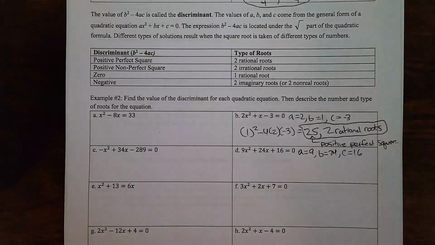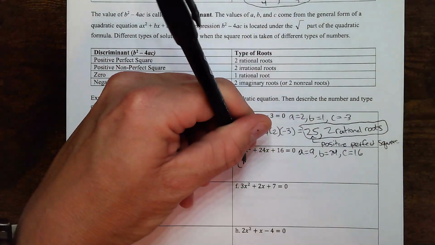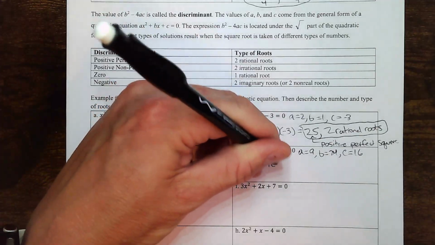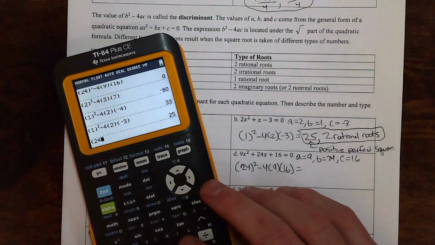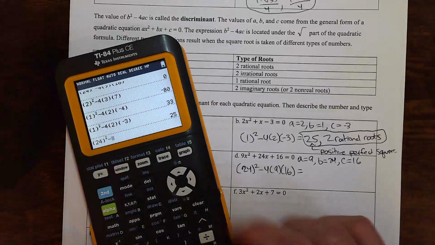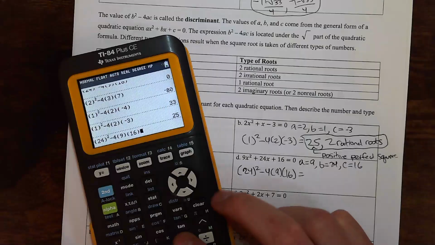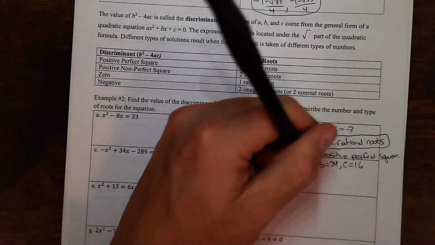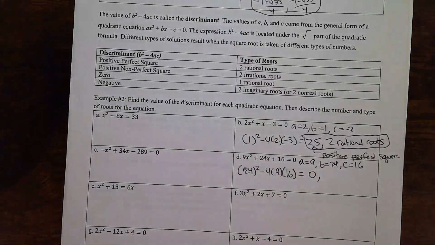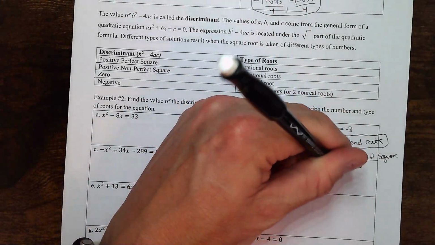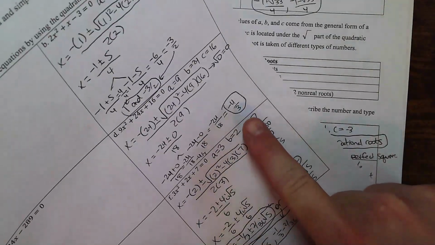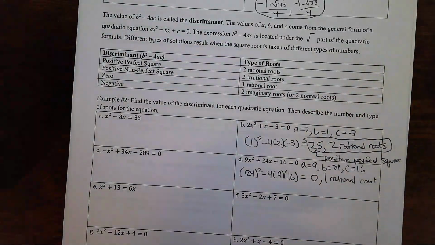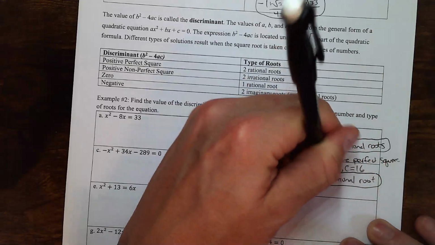Let's talk about this next one, which we know is going to be 0, right? B squared, so 24 squared minus 4ac. I purposely picked the same equations to do discriminants of as we solved because I wanted you to see the linkage between the two. So 0 is the discriminant. And what is it when it's 0? 1 rational root. And let's look at what we got when we did this: 1 rational root. So it was right. So it works.